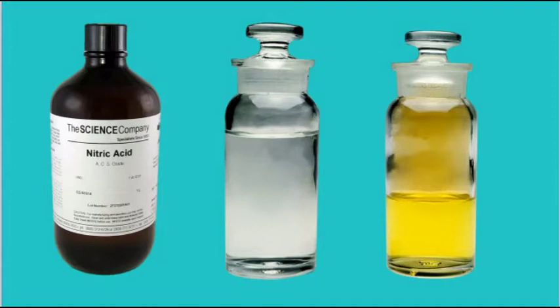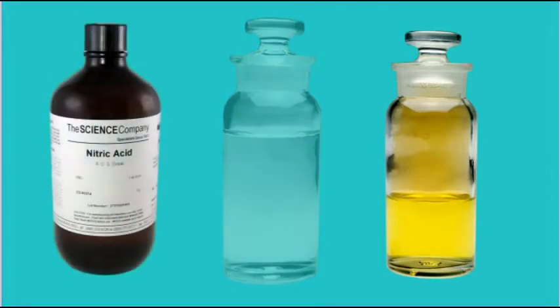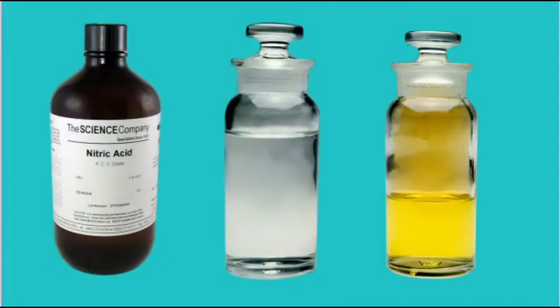Why? Nitric acid is usually kept in a dark brown bottle. The second bottle contains the same liquid when it is in use. Pure nitric acid is a colorless fuming liquid with a pungent odor. There are different concentrations of nitric acid available. They are colorless, yellow, or red. The industrial grade is about 68% in water.